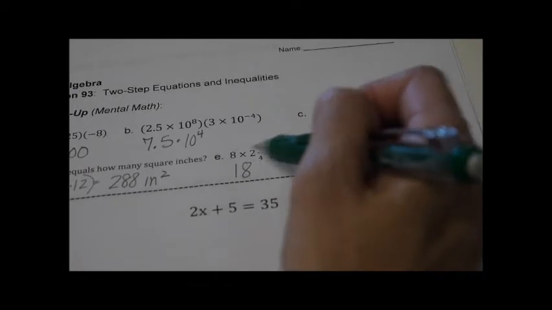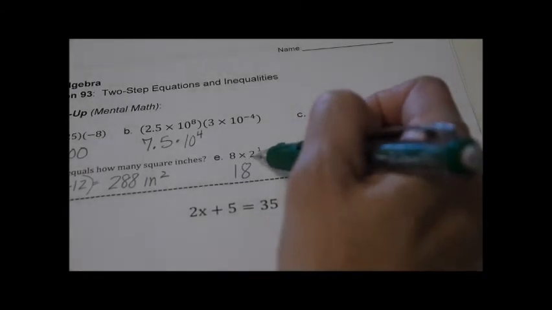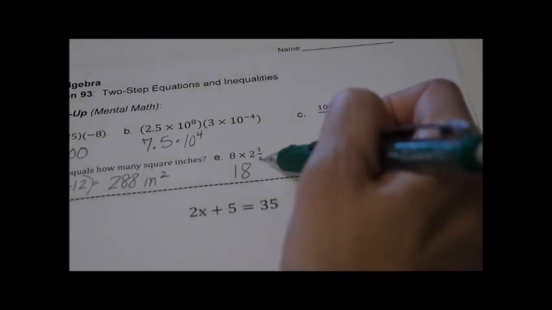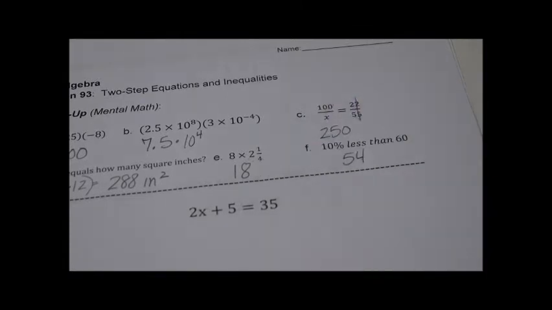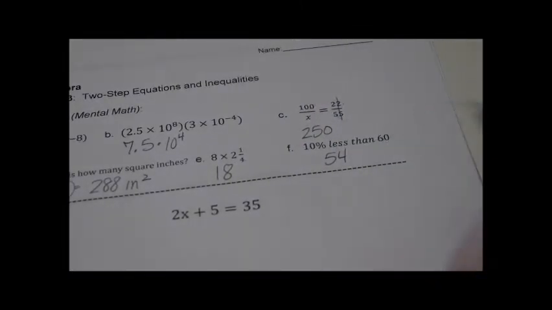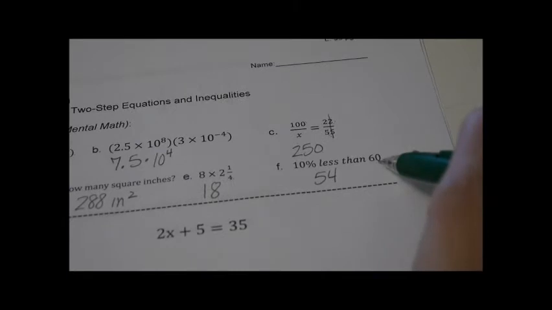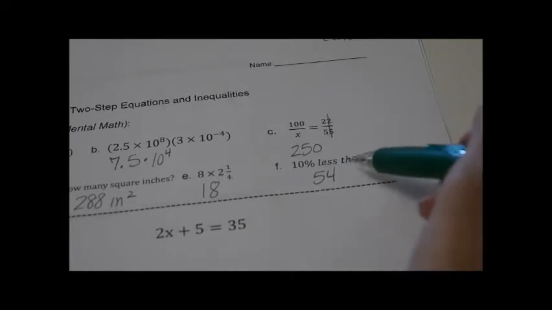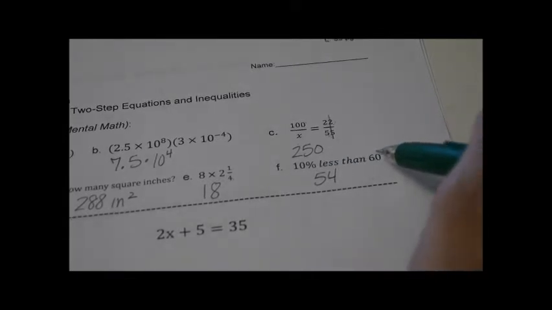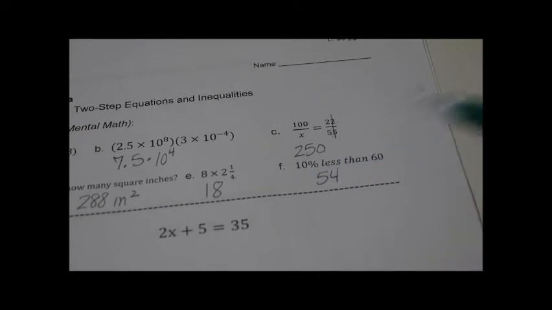Okay. 8 times 2 1/4. 8 times 2 is 16 plus 1/4 of 8, which is 2. 16 plus 2 is 18. 10% less than 60. Well, 10% of 60 is 6. Take that away from 60 and we get 54. Okay. Another way you could do that is 90% of 60, but 10% is easier to find and take off by just moving a decimal.